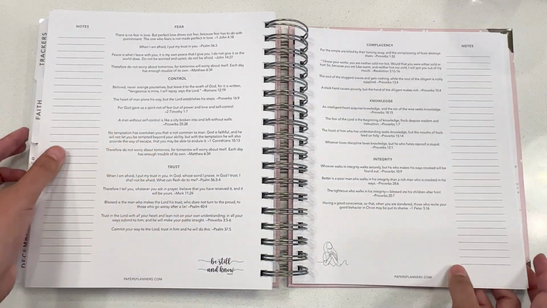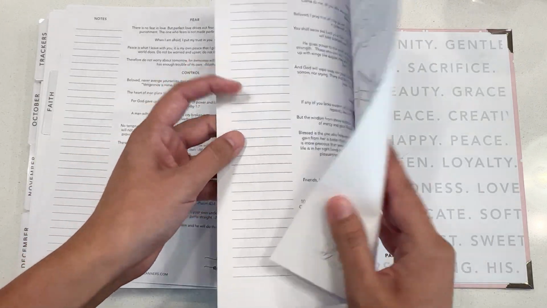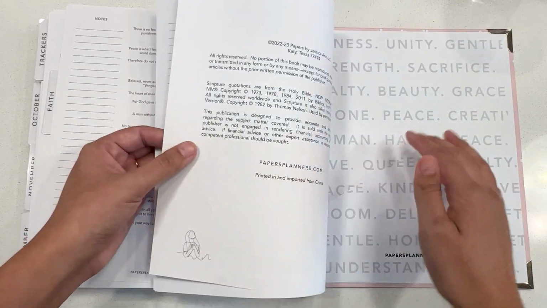And then if you don't want to color the tab of faith, we give you the extra sheet back here as a coloring page. You can tear it out if you'd like. And then you have a pocket back here.